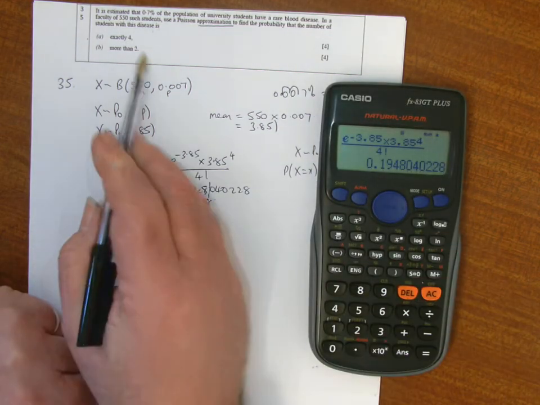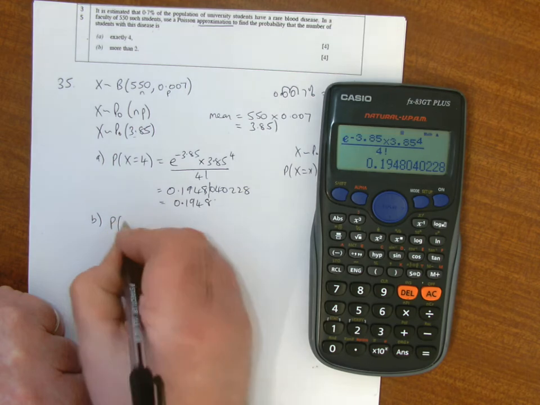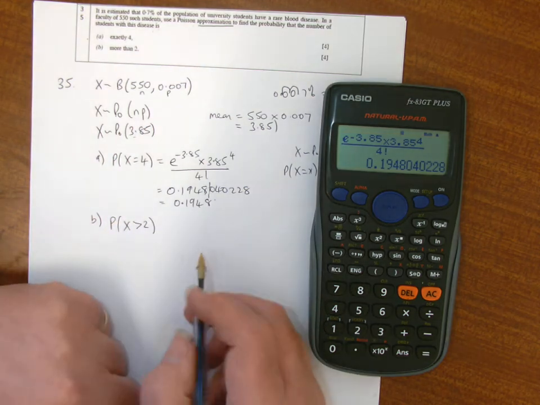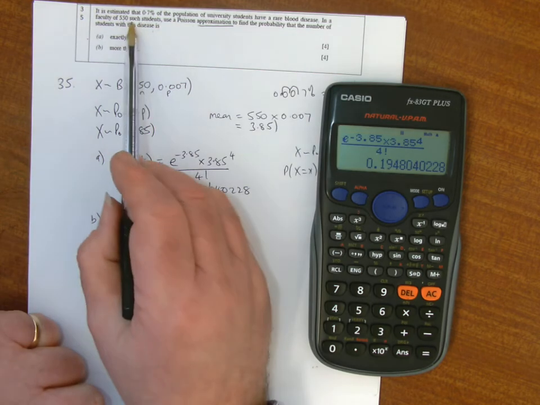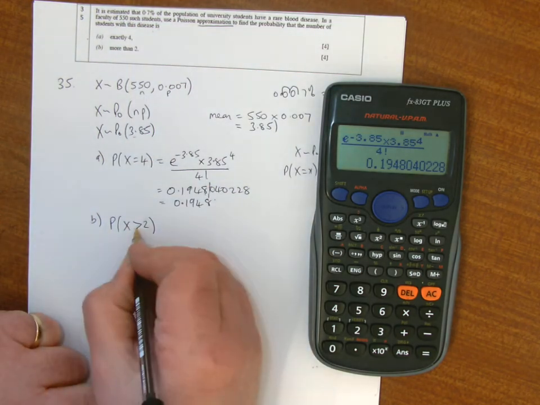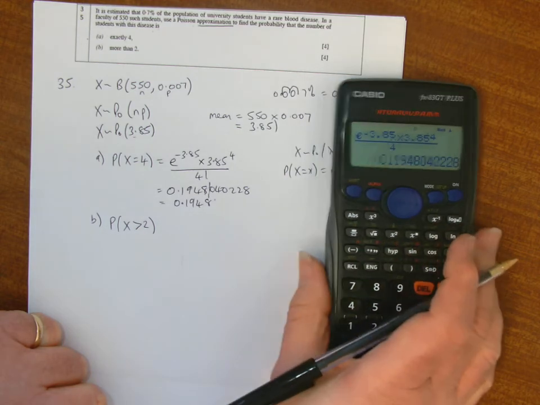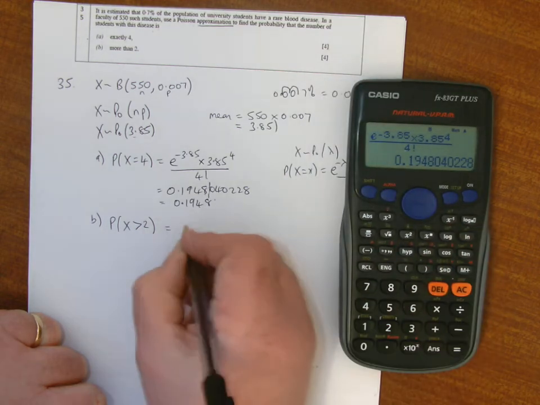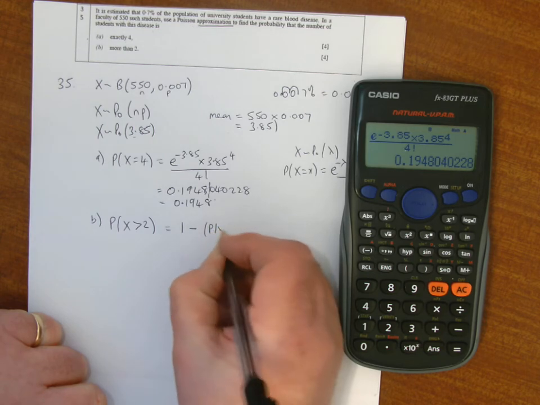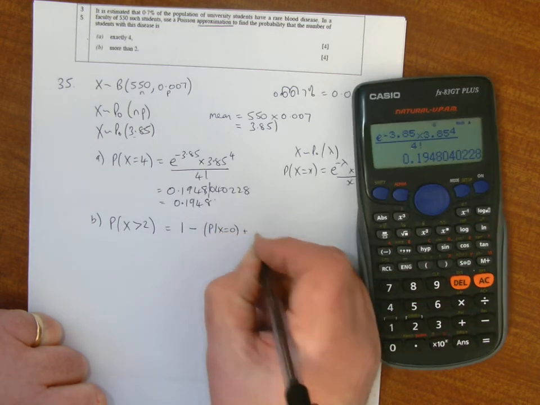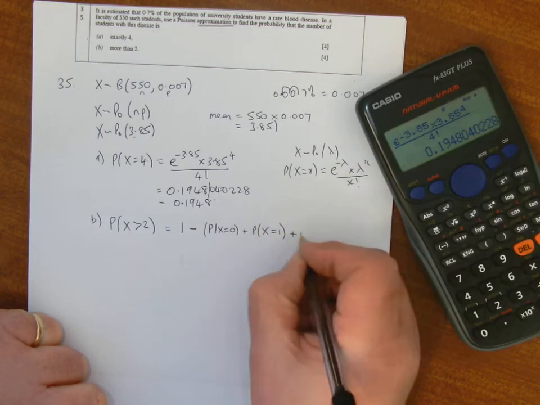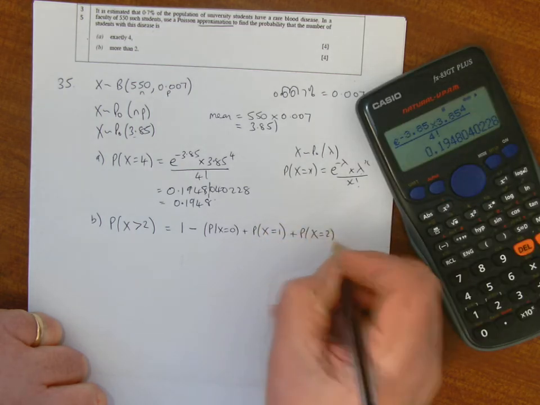Then B, the probability that x is more than 2. Now for a Poisson here, we've got 550 students, so more than 2 would be a lot of calculations. So we turn this around: more than 2 is the same as 1 take away the probability of x equals 0, plus the probability of x equals 1, plus the probability of x equals 2.